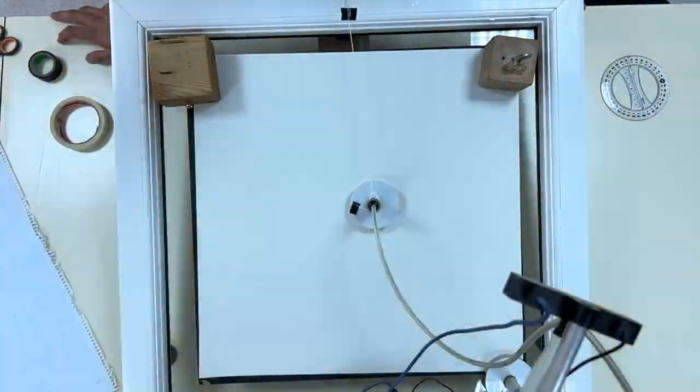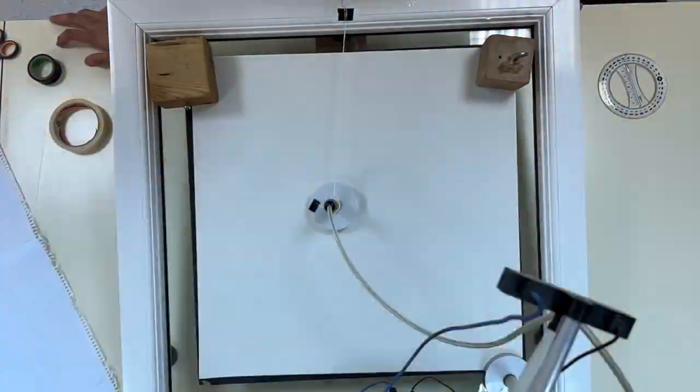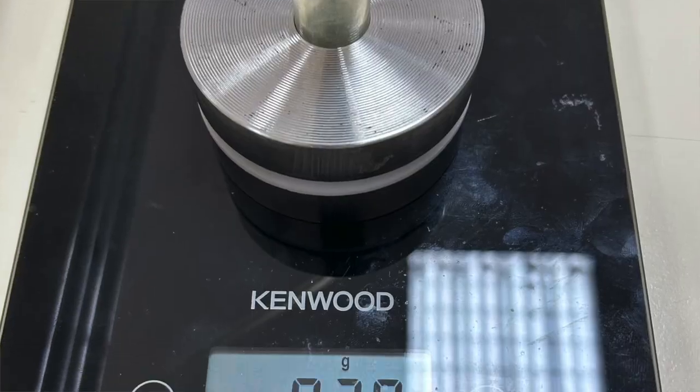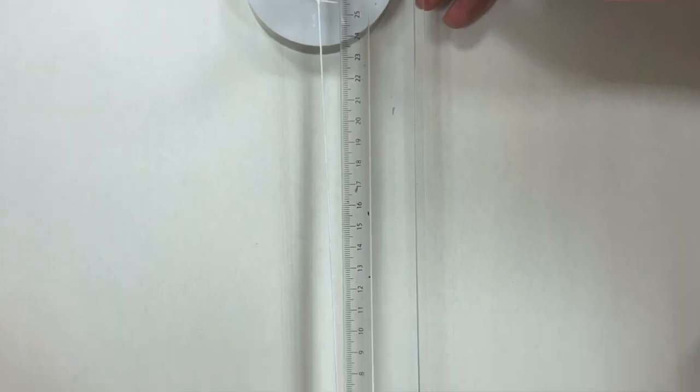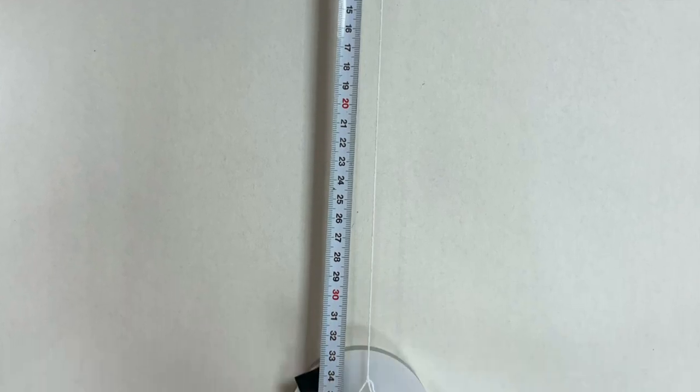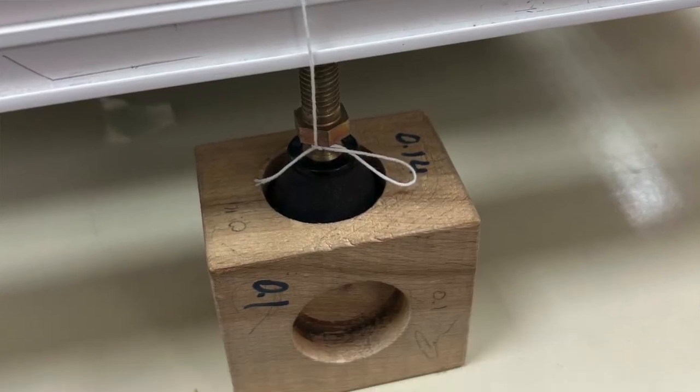So here's the setup I used to perform my experiments. Here are the measurements I made for the quantities, mass and length of the string. I didn't measure gravitational acceleration directly, but I used the inclination constants given in the blocks in order to obtain the effective gravitational acceleration. So let me quickly digress into my data analysis method.